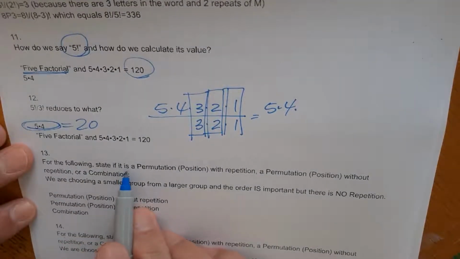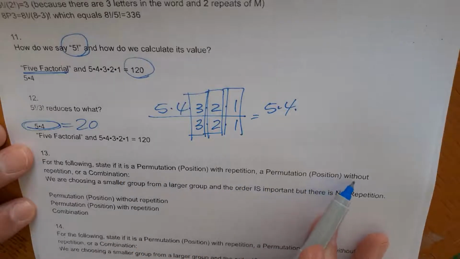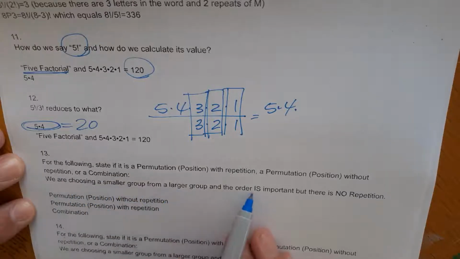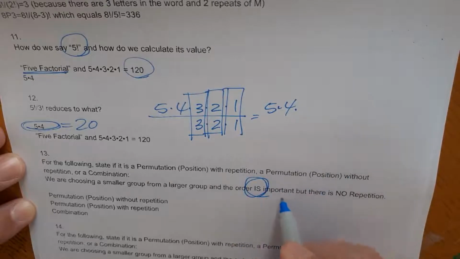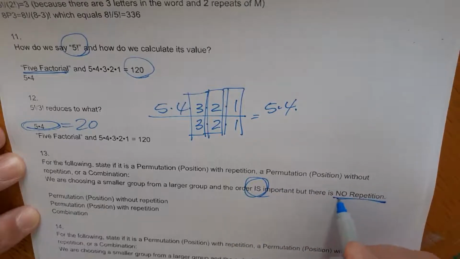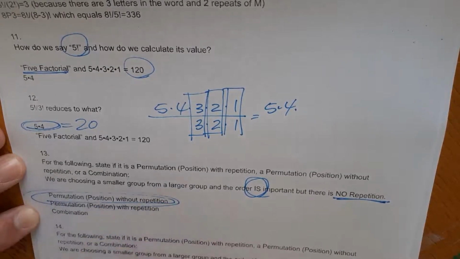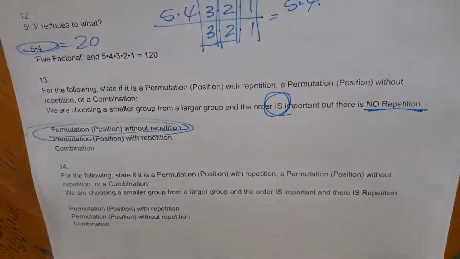13. For the following, state if it is a permutation with repetition, a permutation without repetition, or a combination. We are choosing a smaller group out of a larger group, and the order is important. That's a permutation, and there is no repetition. So permutation without repetition. They're basically telling us what it is, just asking us to mark the answer.